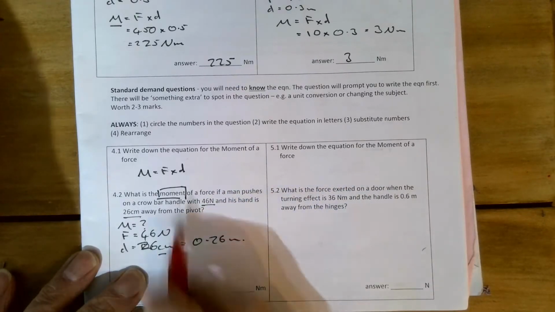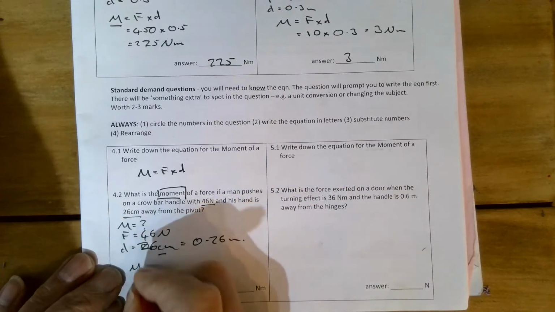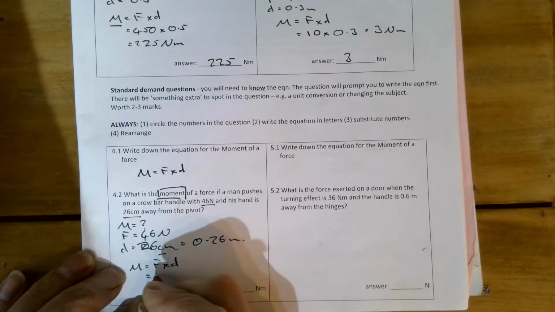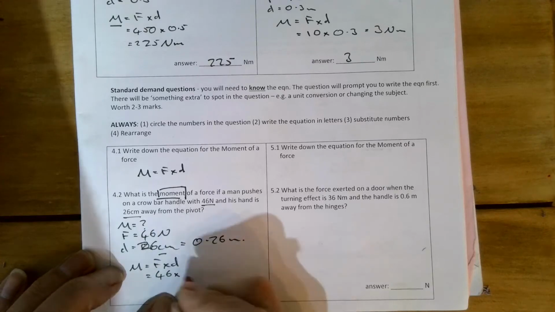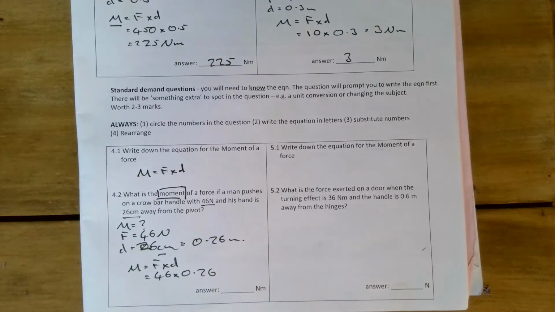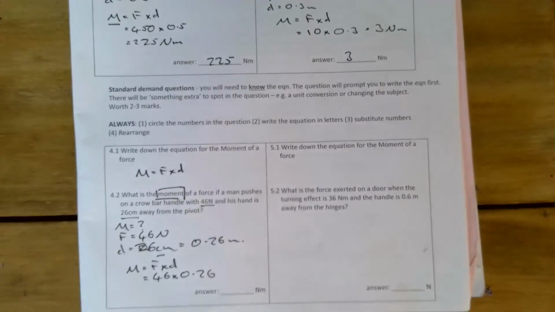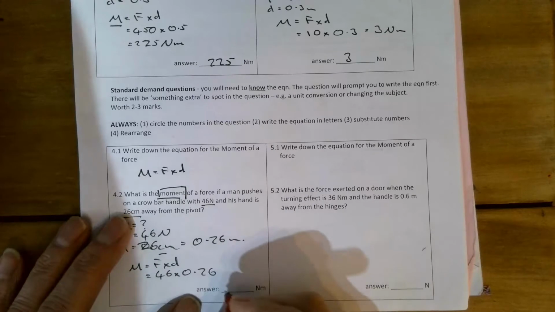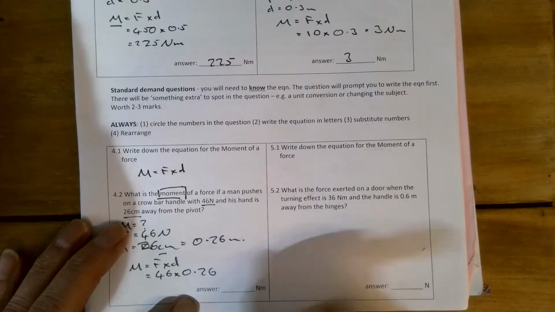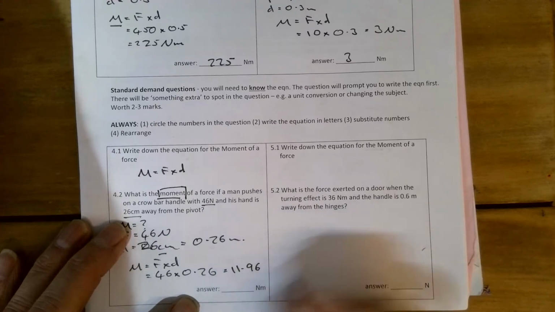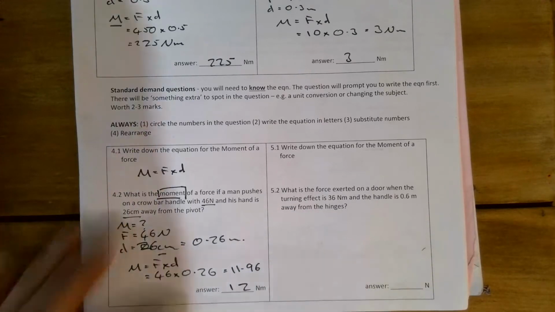So we can now do the formula. Insert 46 times the distance, which is 0.26. So 46 times 0.26 is equal to 11.96, which I'm going to call 12.